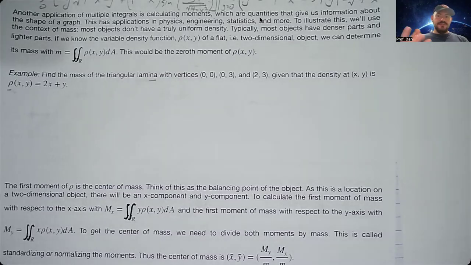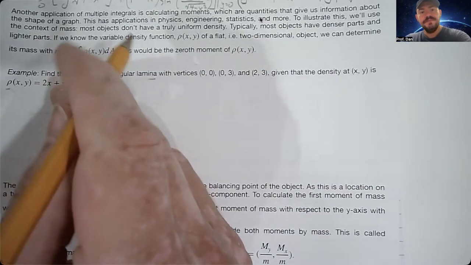You'll have more weight distributed towards the middle of the plate, and the little edges that poke up generally are not as dense. But anyway, in that case where we don't have uniformly distributed weight or mass, we say that's variable density. And a lot of times we can model that using what's called a density function.